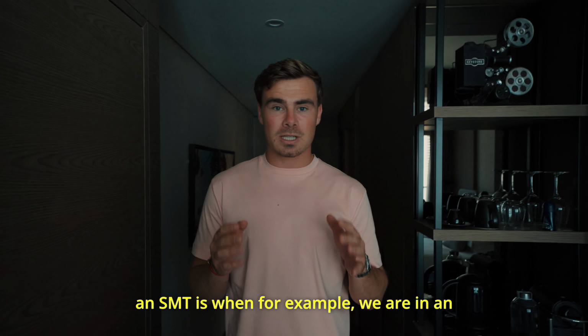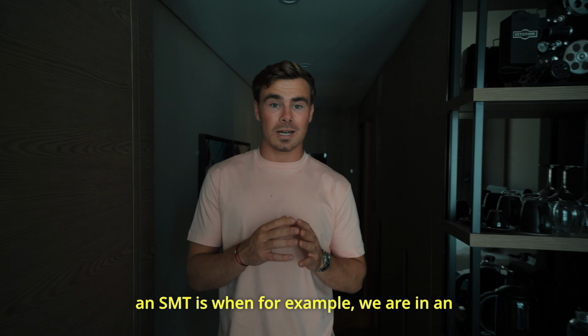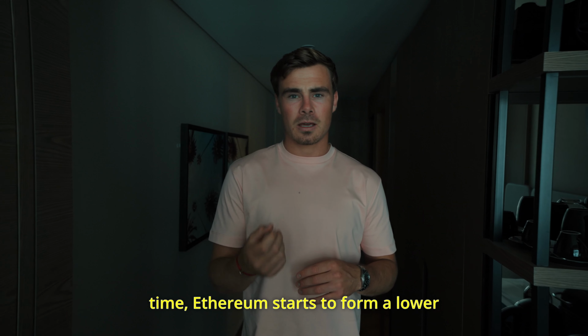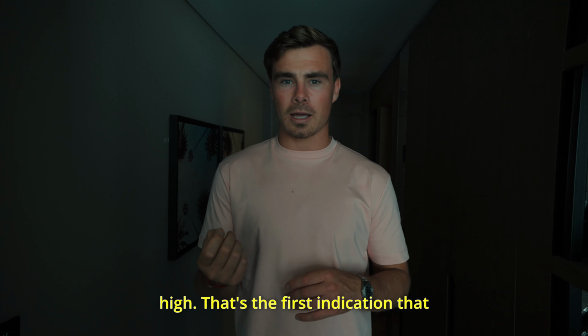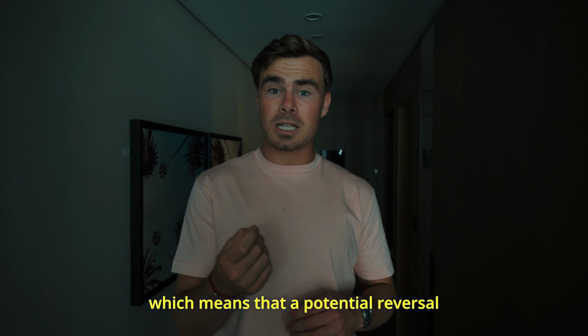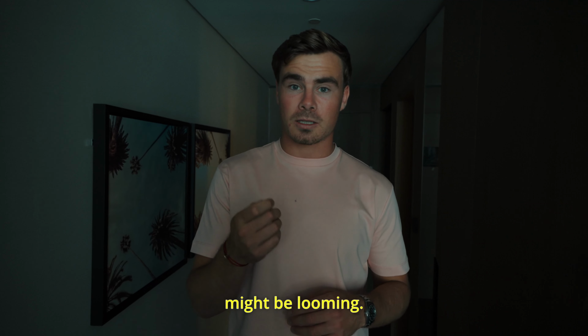But an SMT is when, for example, we are in an uptrend and Bitcoin forms a higher high, and at the same time, Ethereum starts to form a lower high. That's the first indication that the SMT is happening, which means that a potential reversal might be looming.